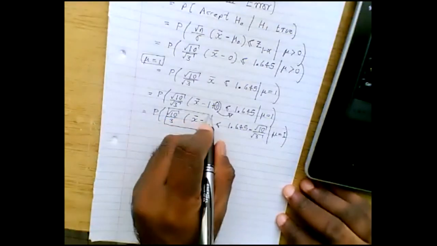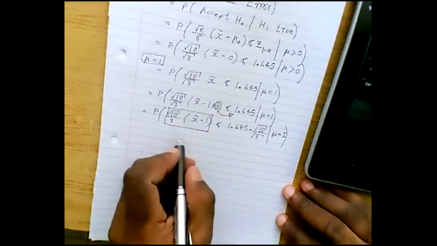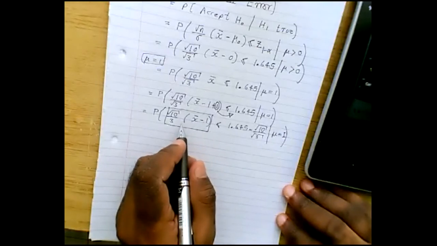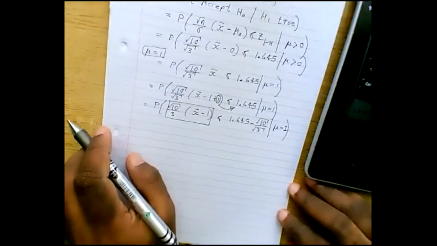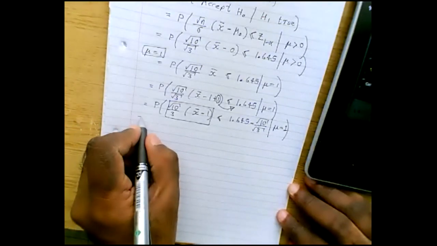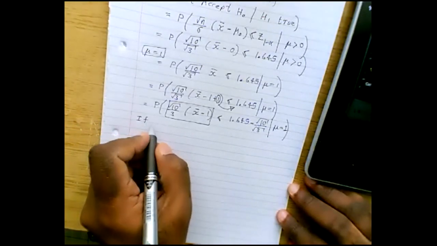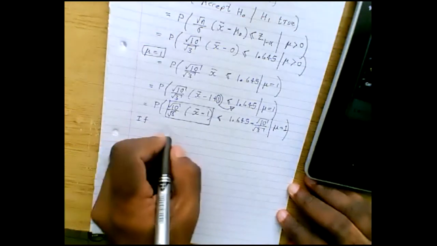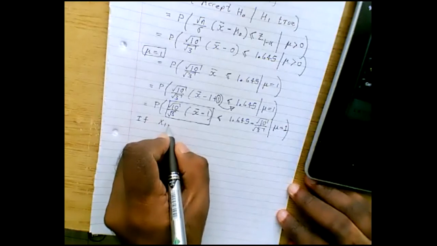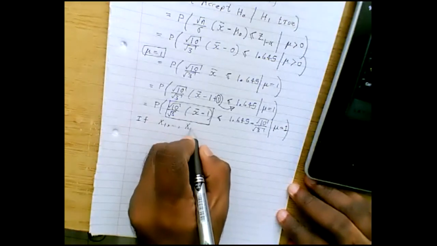Does this ring a bell to you guys or not? I talked about this yesterday in the review session. Do you see what this is, guys? Now, if you don't remember, let me write it down.